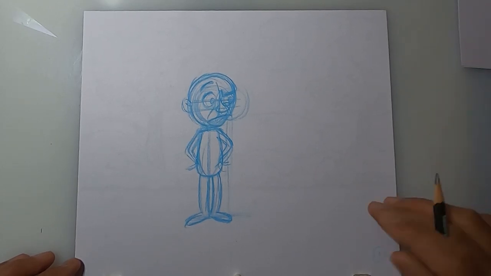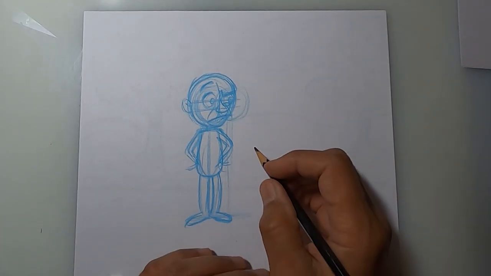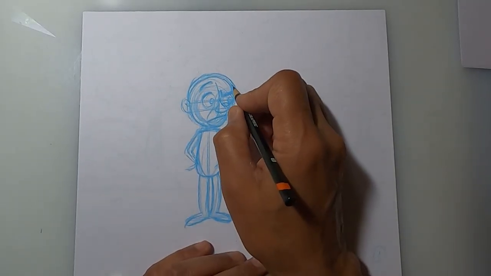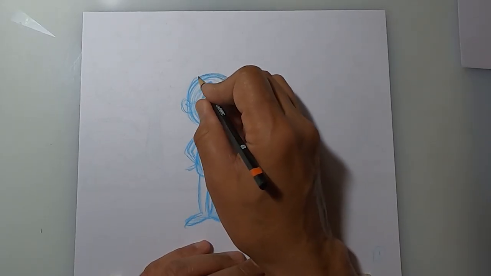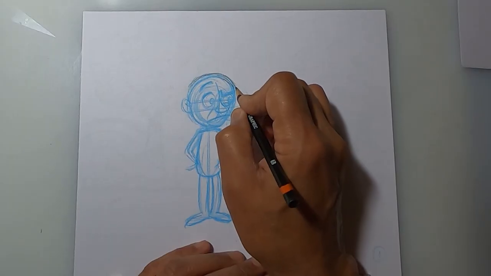So where did we leave off? We were animating this guy. Let's do some quick tie downs on him, just to make some lines around him that are dark.